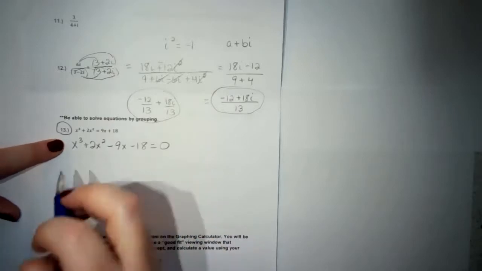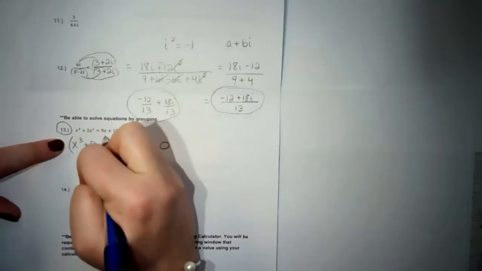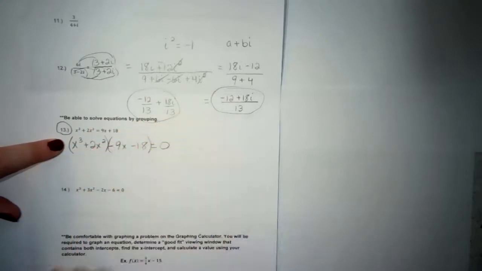Okay, now we're ready to group. So solving by grouping means you put in 2 groups of parentheses. There you go. Okay. Now we want the GCF of each one.